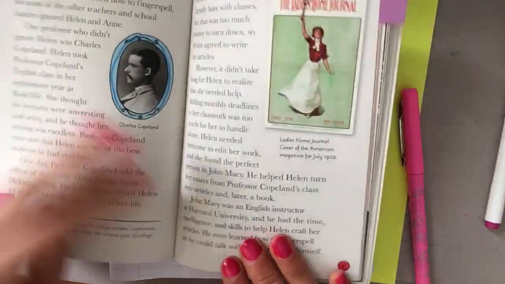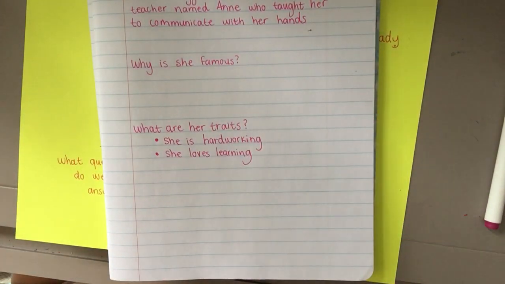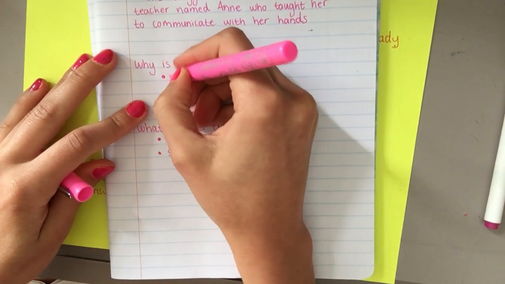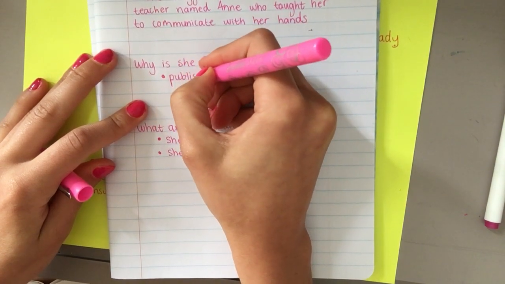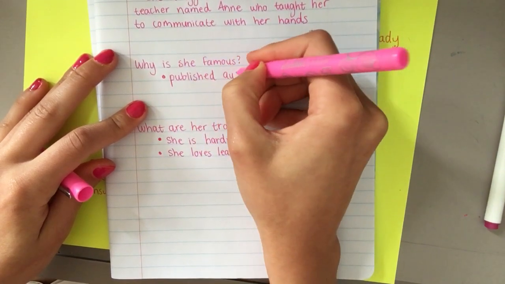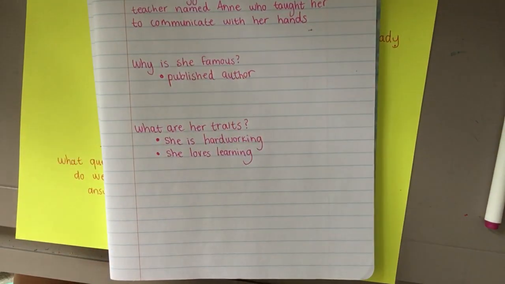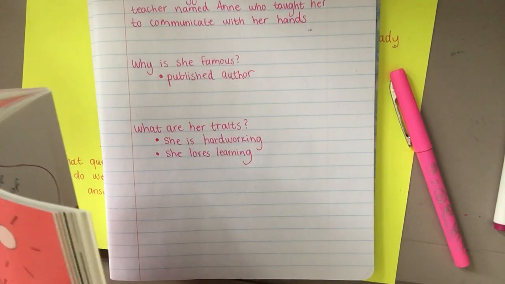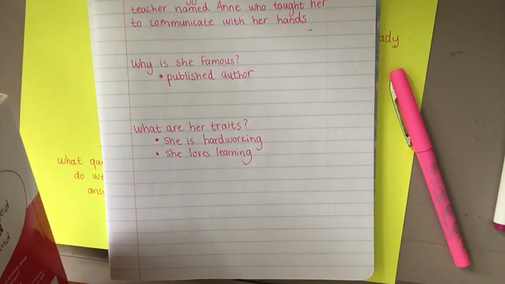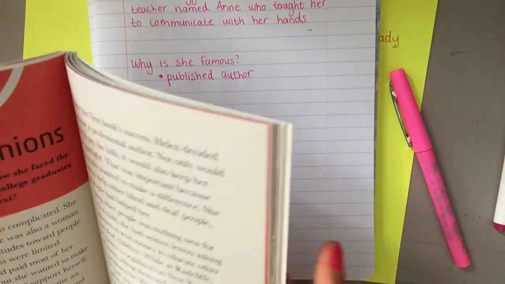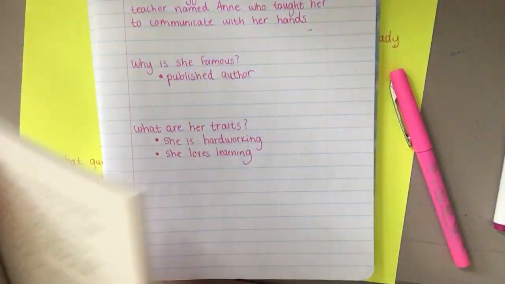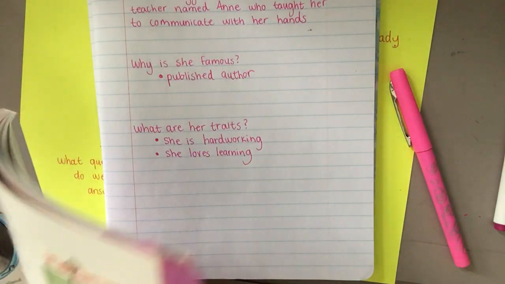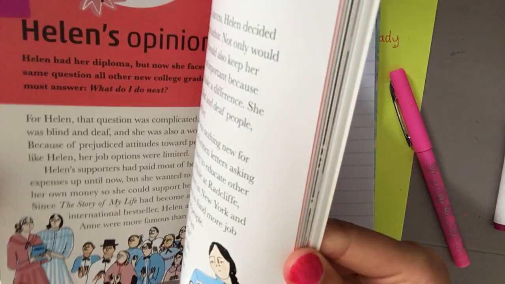So it seems like she wrote articles about her life. She was a published author. So I'm going to stop here and say, why is she famous? Well, if you're a published author, that would make you famous. I'm going to put my pen down and I'm going to keep reading. I'm moving on to my next section here. Sorry, I'm trying to find my spot.